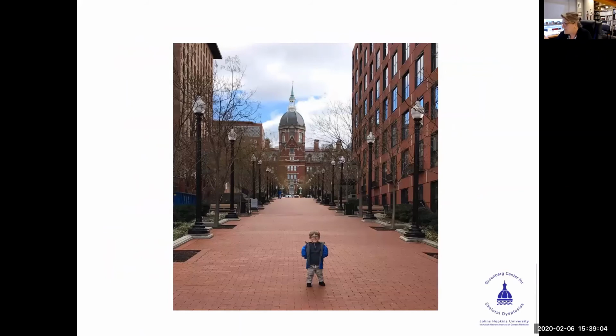And that's one of my great patients right here at Hopkins with the dome in the background. He gave me permission to use that picture, so I wanted to share that with you. And that's it.